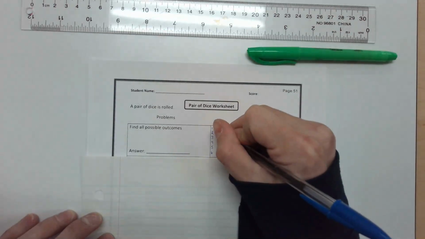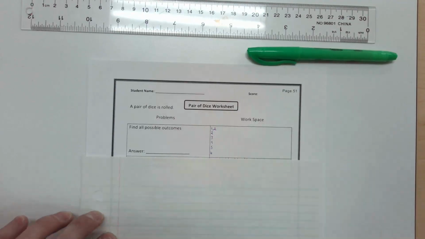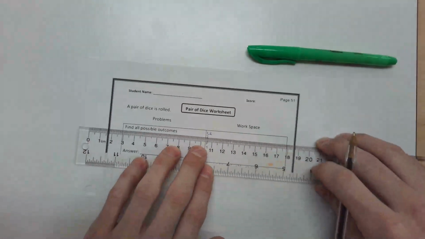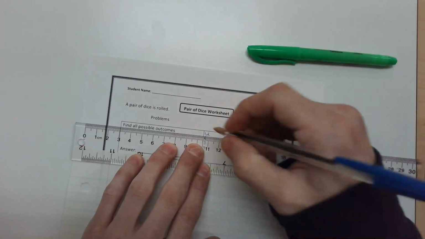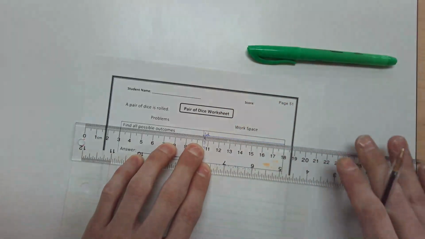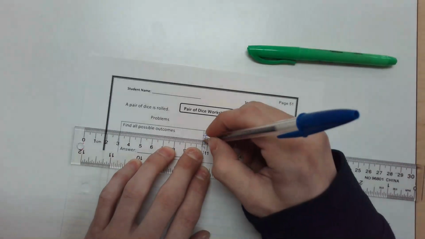Let's start working on our other numbers. We have 1 and 2. Actually, before I get started, let's draw our lines to make sure that everything is nice and evenly spaced out.